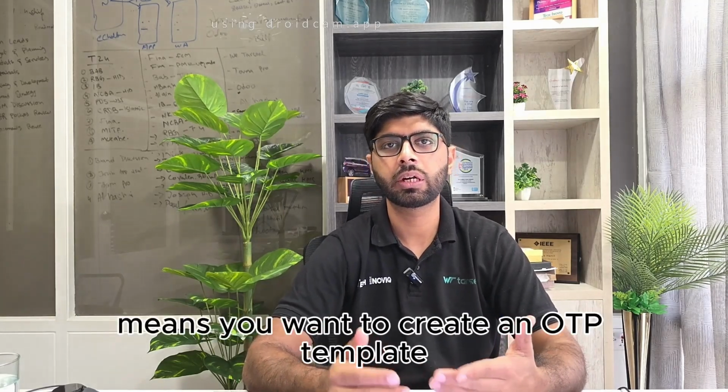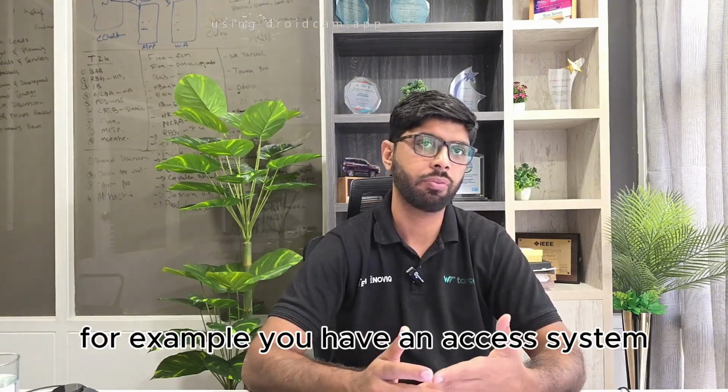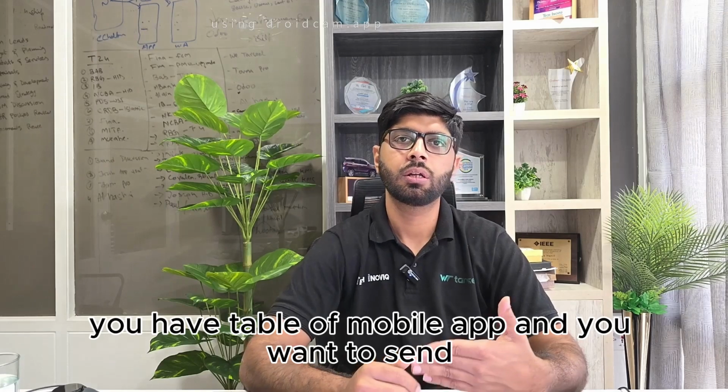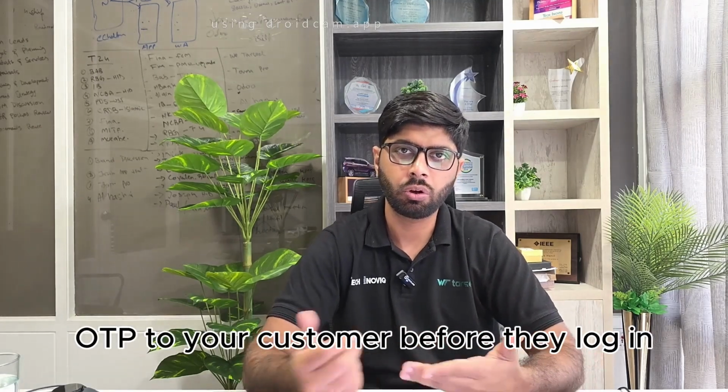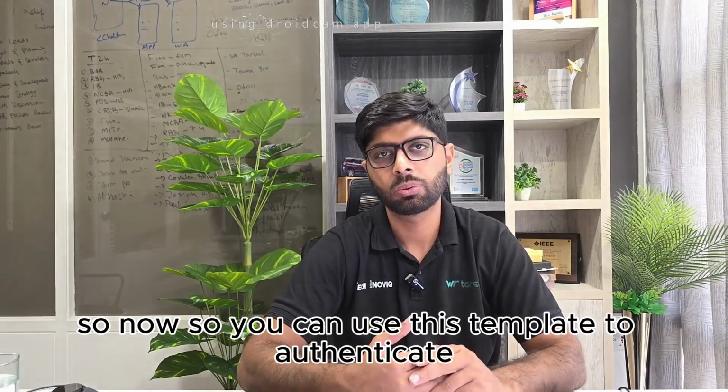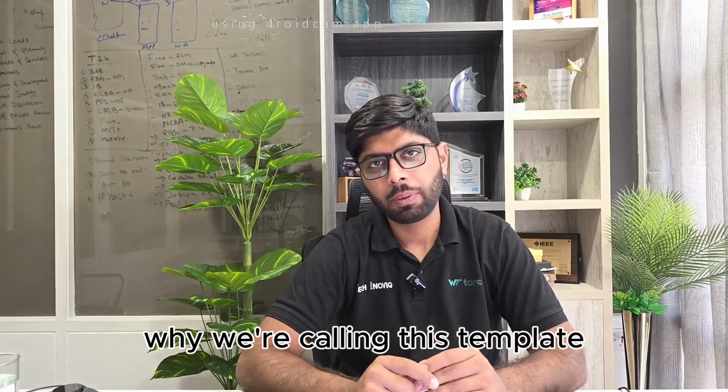Authentication means you want to create an OTP template. For example, you have any SaaS system, you have developed a mobile app, and you want to send OTP to your customer before they log in into the system. So now, you can use this template to authenticate. Why are we calling this template?